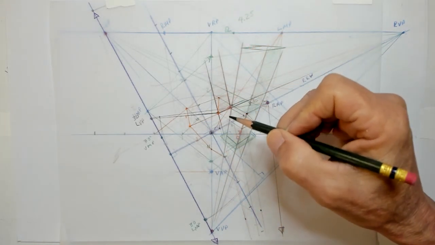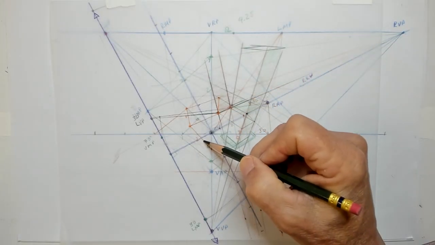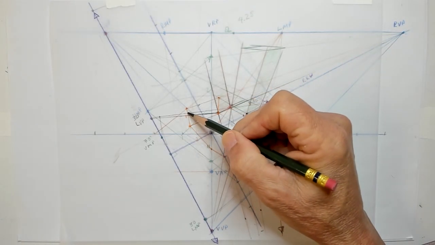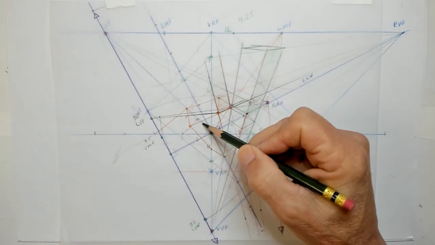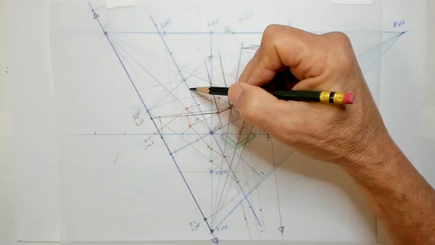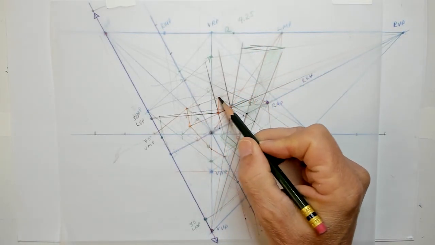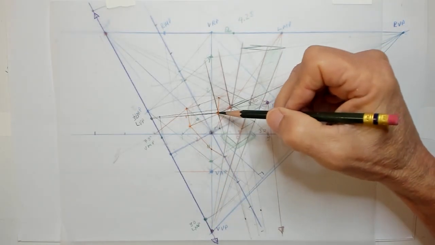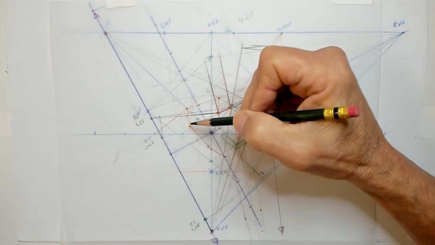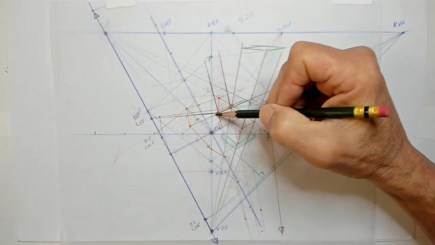It's not at the same plane as this. This line that we drew from here to here, all of this is on the same plane as this line. This is 2 units away from being on the same plane as this. So we can measure this here at this plane and then project the lines over.